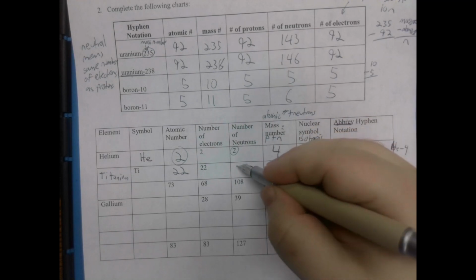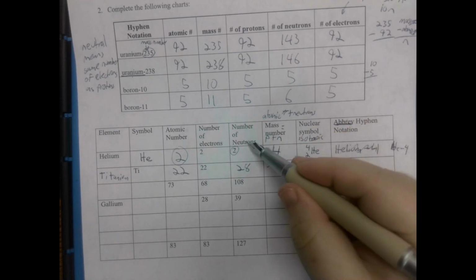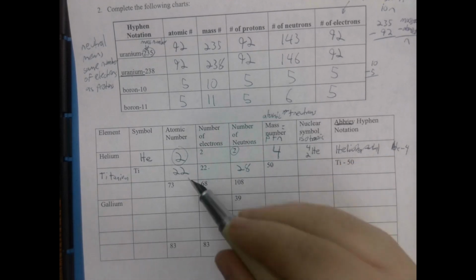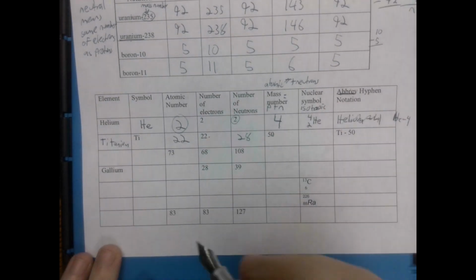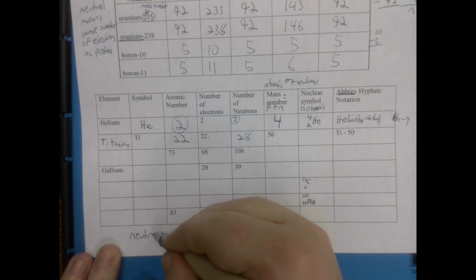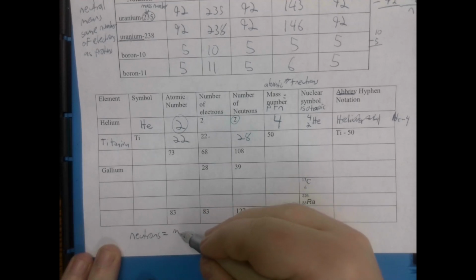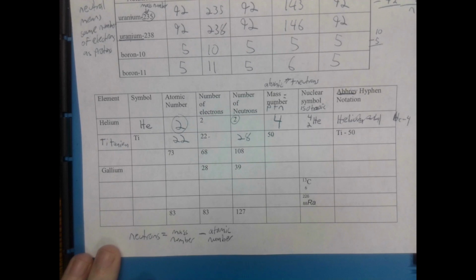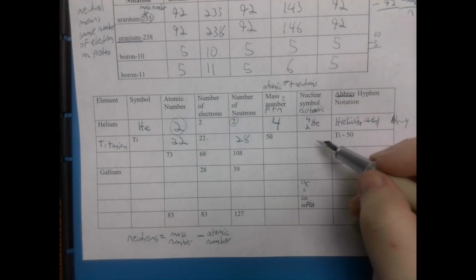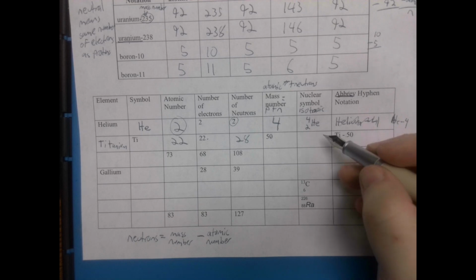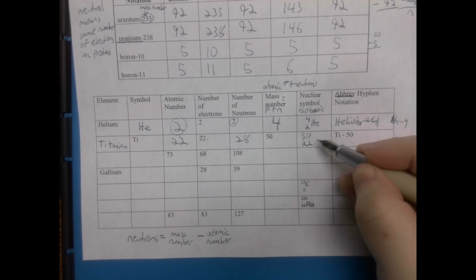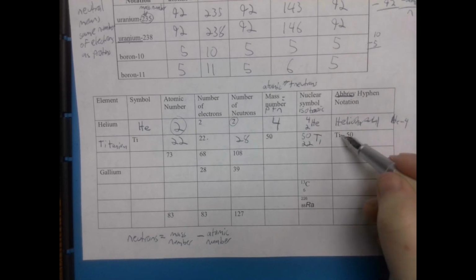How'd you get 28? So to get the number of neutrons, we take the mass number and subtract from it the atomic number. So number of neutrons is equal to mass number minus atomic number. What is the nuclear symbol or isotopic symbol? 50 on top, 22 on bottom, and then we put Ti, and we get Ti-50.